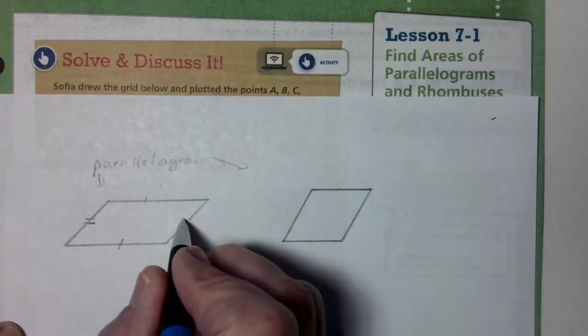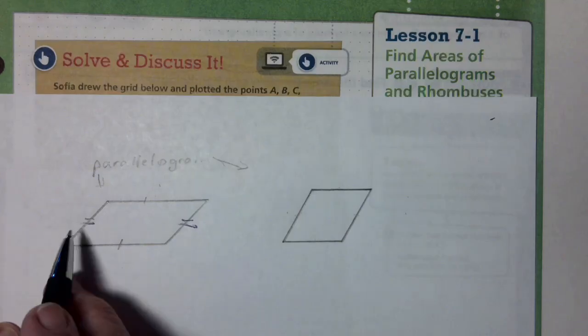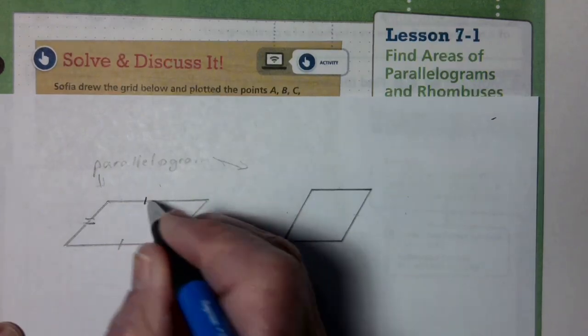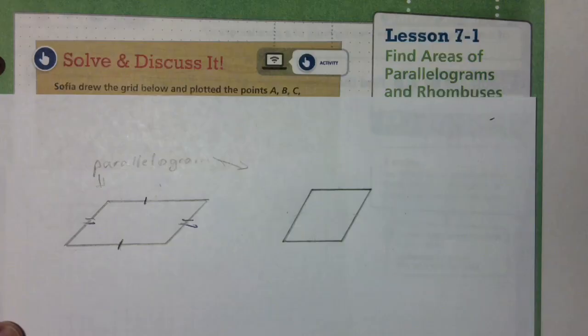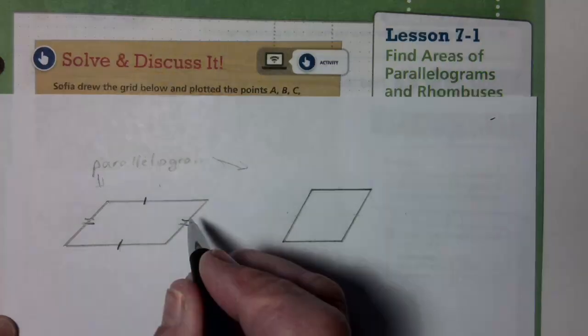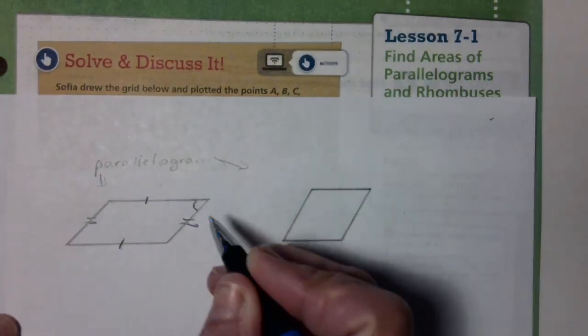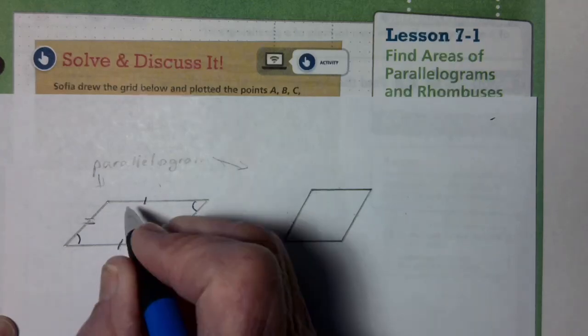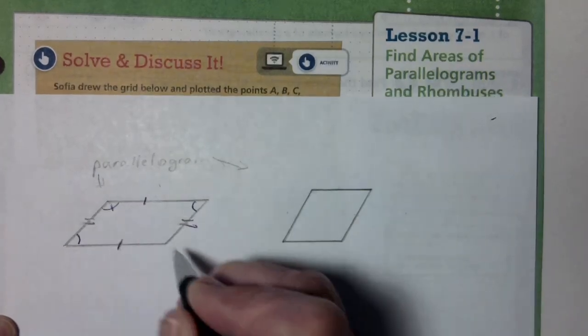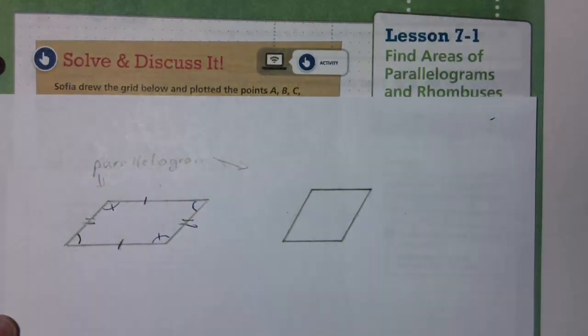These two tick marks say that these match, and this one tick mark here and here say that the length of these two sides match. Okay? And there's something else about parallelograms. This little angle right here matches, it's the same size as this little angle right here. And this obtuse angle is the same size as this obtuse angle.